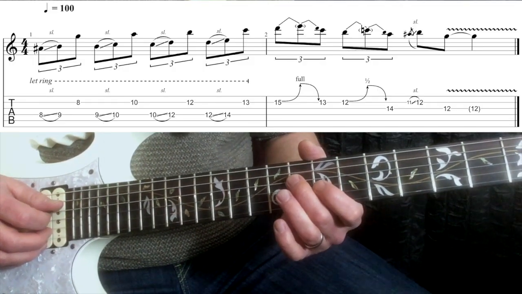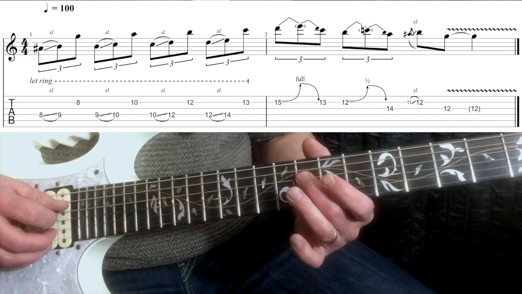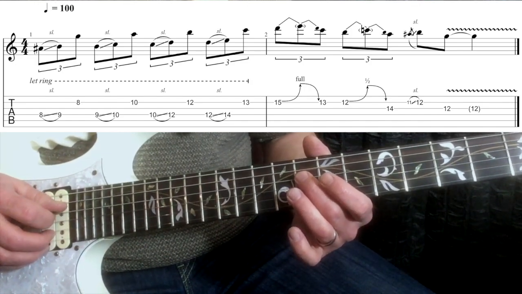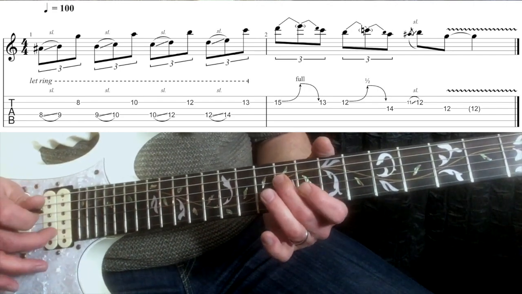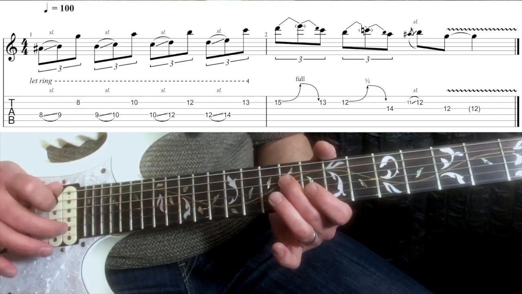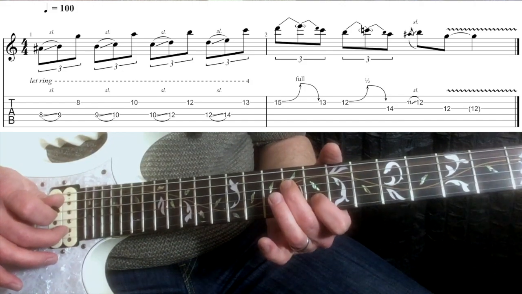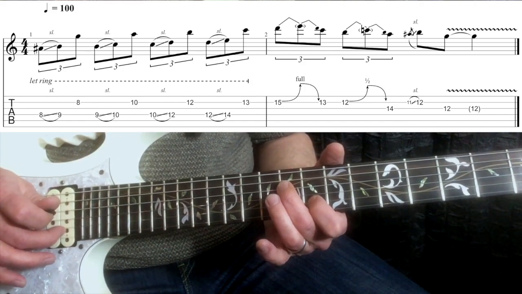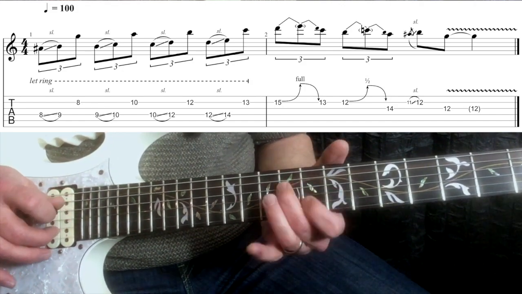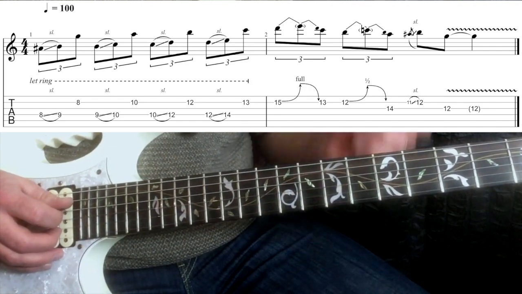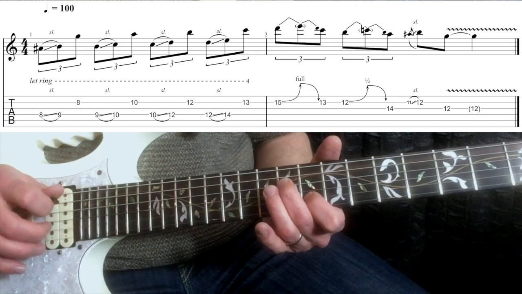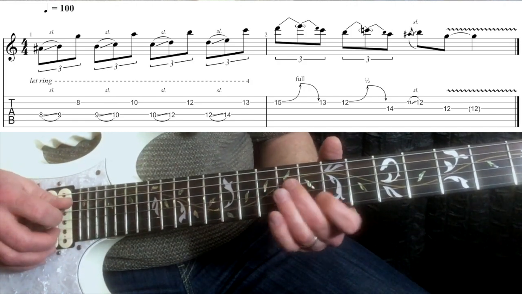Okay, this is a hybrid picking lick. We're going to start with our second finger on the 8th fret of the D string, pick it and slide it forward 1 fret to 9. Now with your second finger here on your right hand, you're going to pull the B string and your left hand is playing the 8th fret on the B string. You get this kind of let ring sound. It's all flowing together.